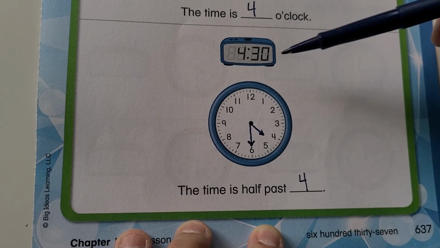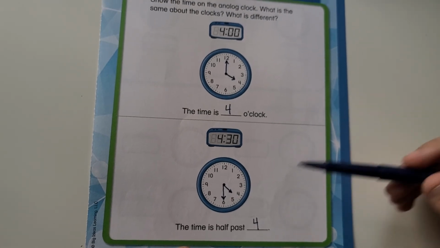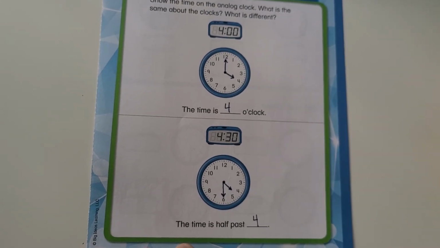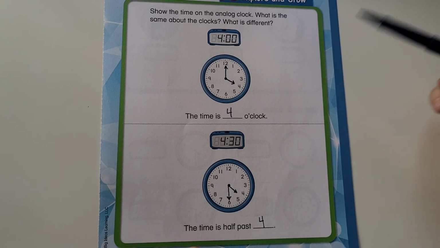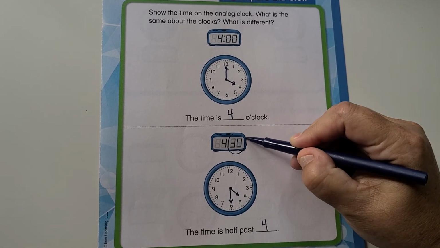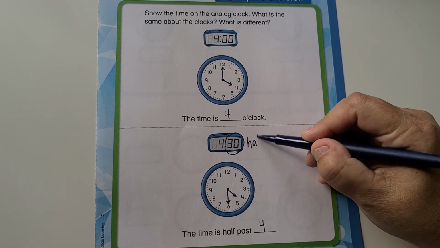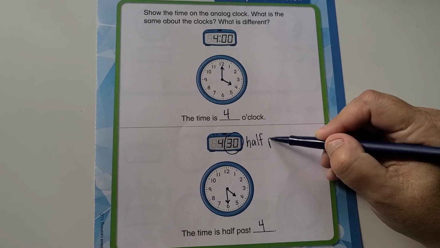I hope you find this reading the digital clock a little easier than reading the analog, because all you really have to do is look at the numbers and it tells you what time it is. The only thing you have to remember is when you see that 30, it means half past.